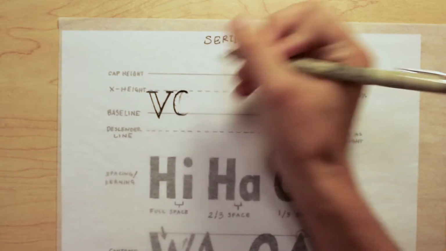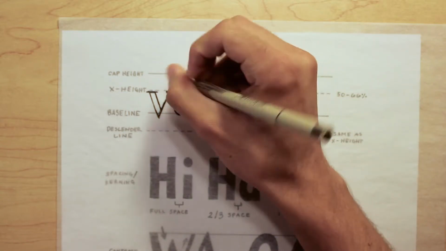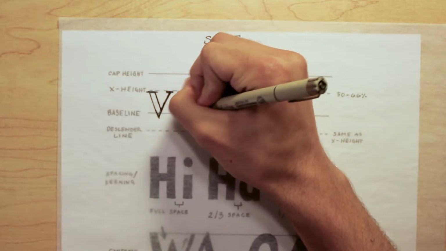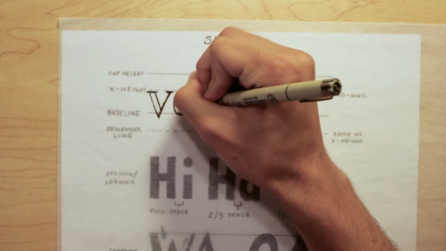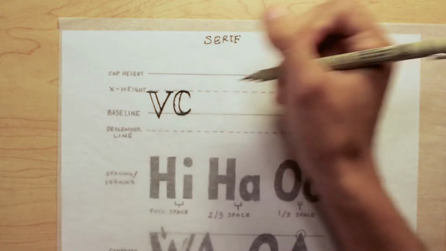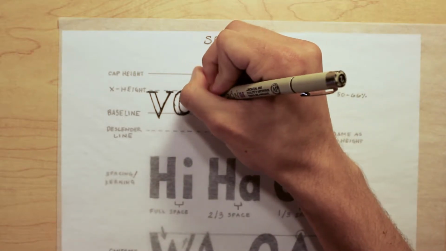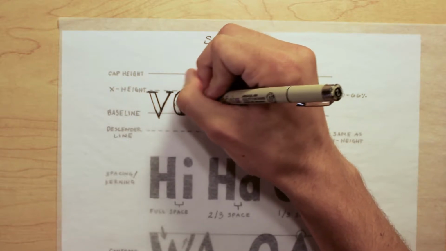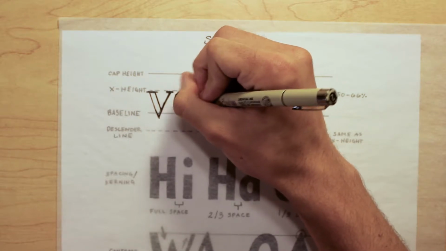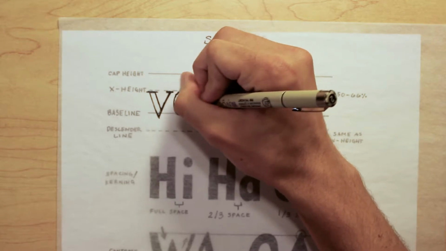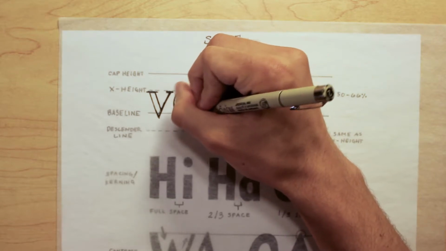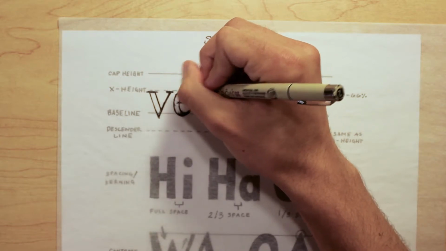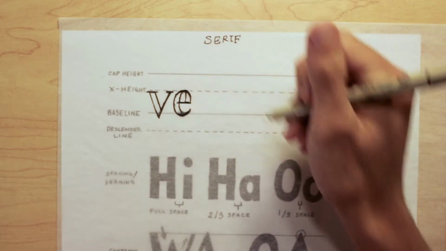And then on the downstroke, this would be the downstroke. So it's going to be a little bit thicker, and then it's going to go up and be a little bit thinner. On the other side, it's going to come back around, go back to the regular weight, and because it's a horizontal line, this is going to be thinner. And I'm also over-exaggerating these so you could see the overshooting of the X height and the baseline.